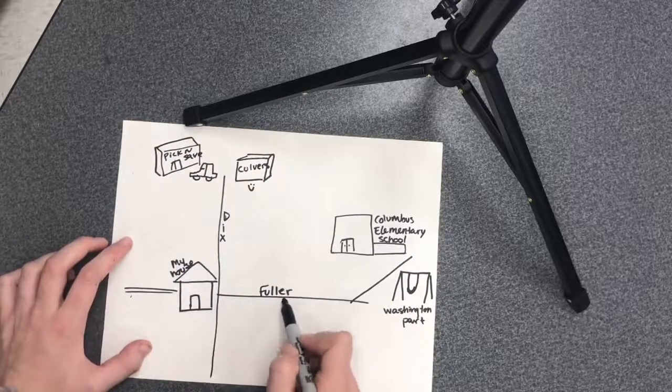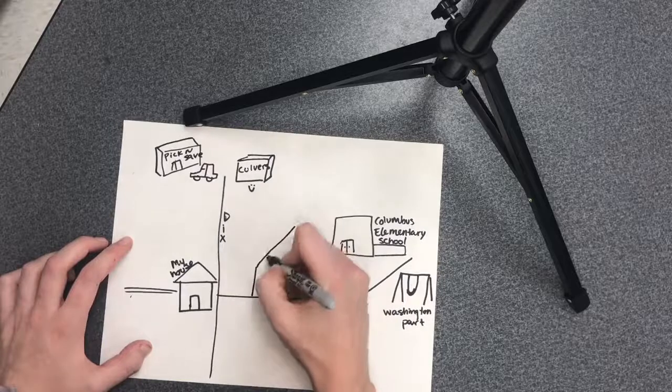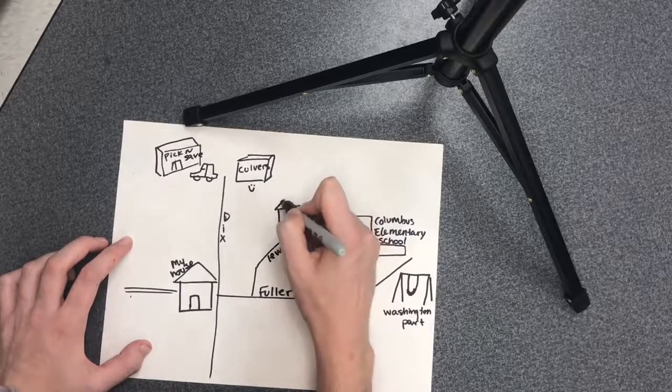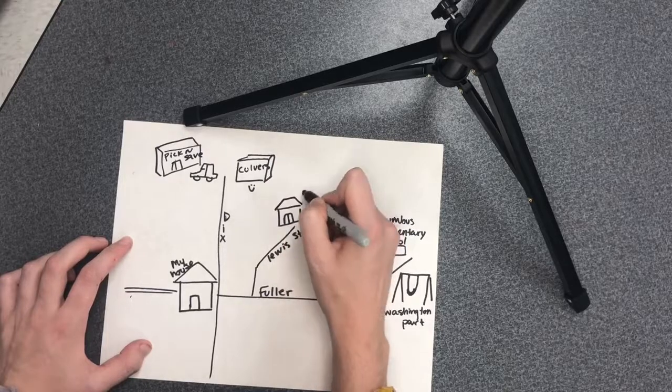Other things I thought about adding were my aunt's house. She lived a short 5 minutes away from us, and I would go there quite a bit to hang out with her and her cat.